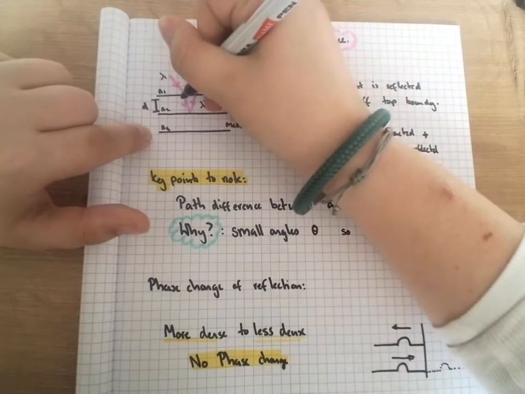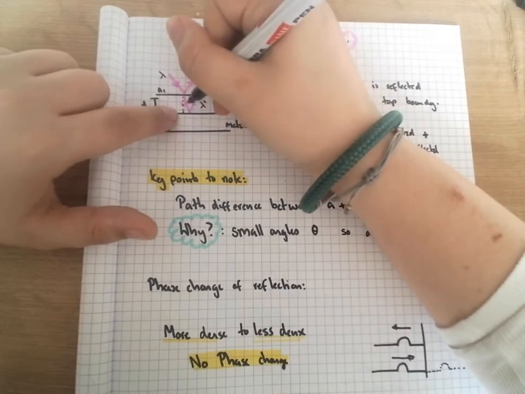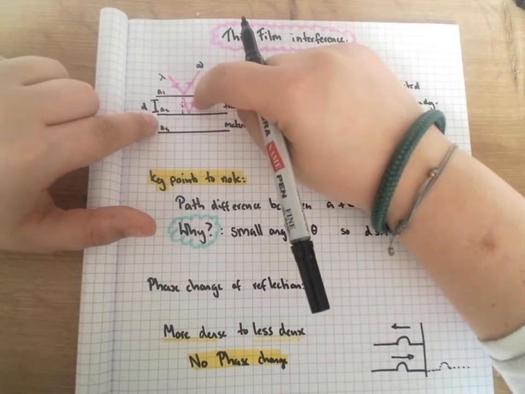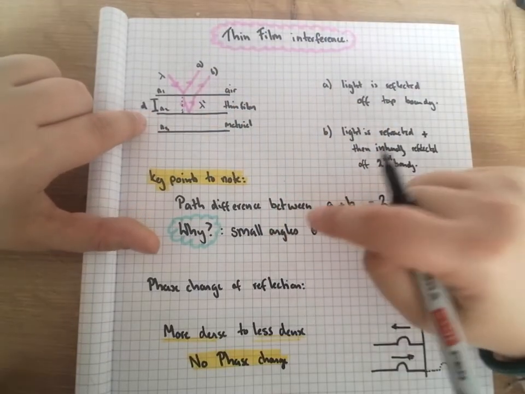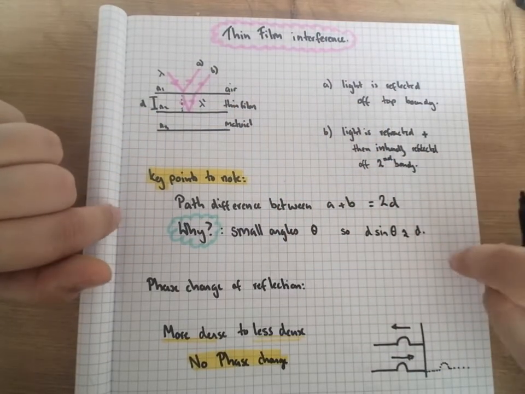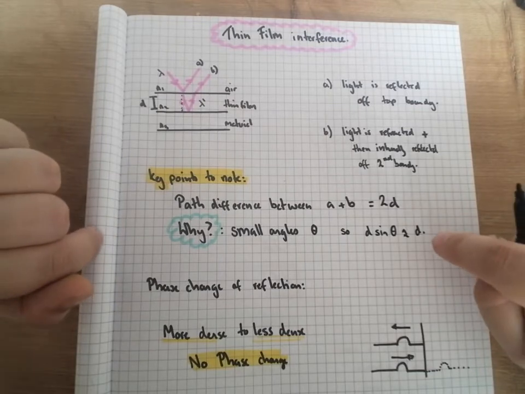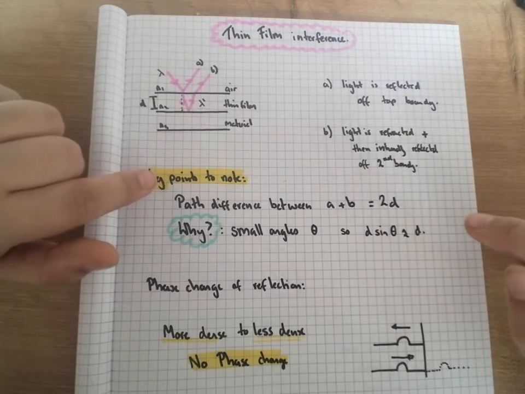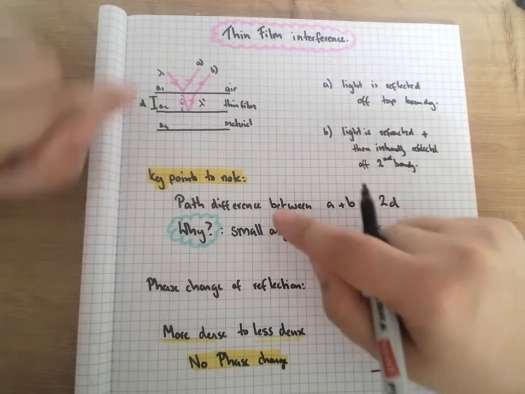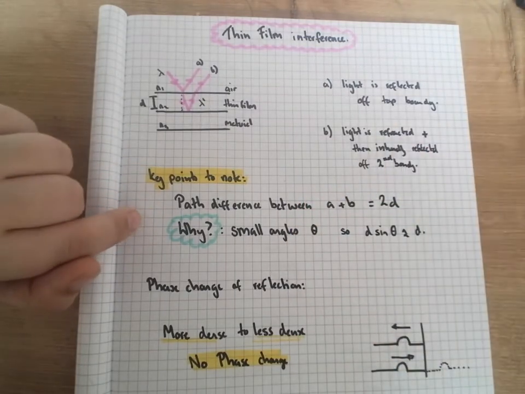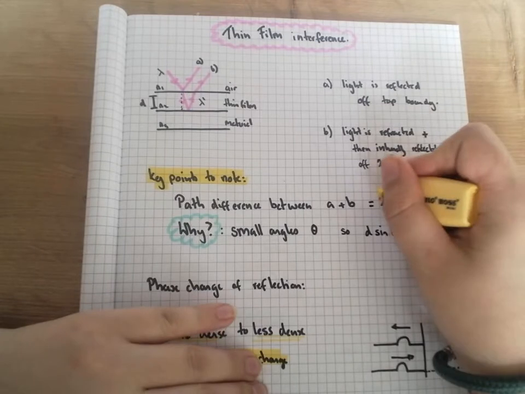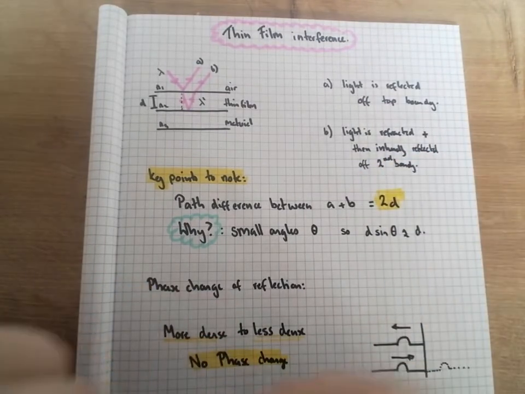If we look at this in terms of our algebra, it's technically a little bit more than 2D, but because we're dealing with very, very small angles, we can say that we end up with it being 2D. So that's one thing to make sure we know. Path B has travelled further than path A by a path difference of 2D. That's something that's really important for us to know about.